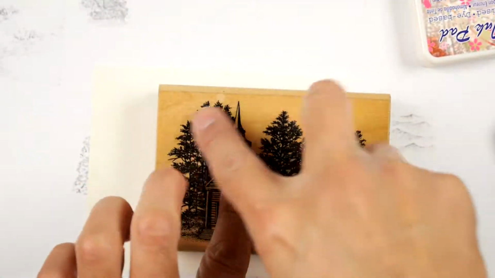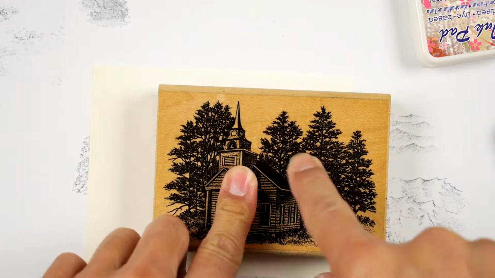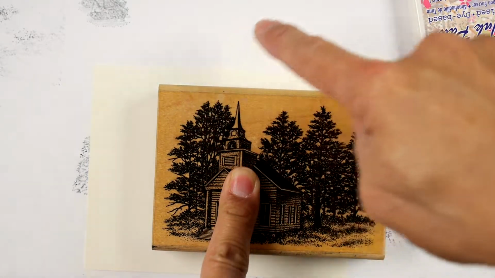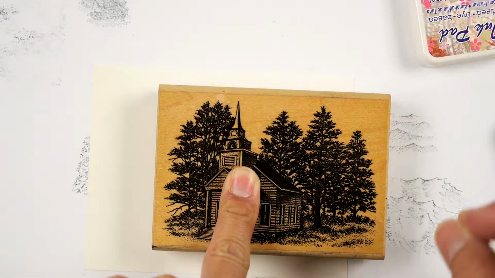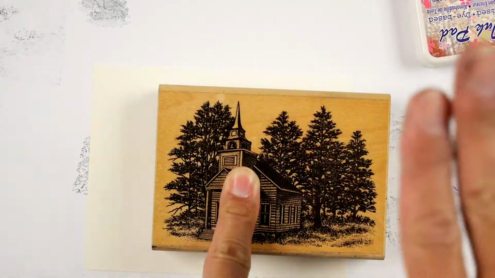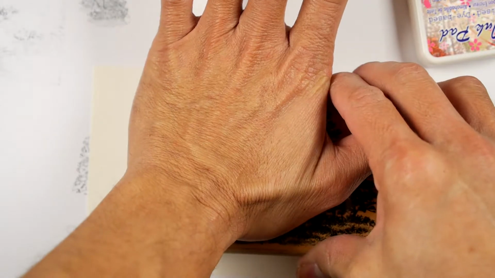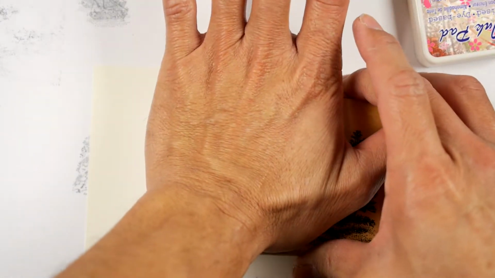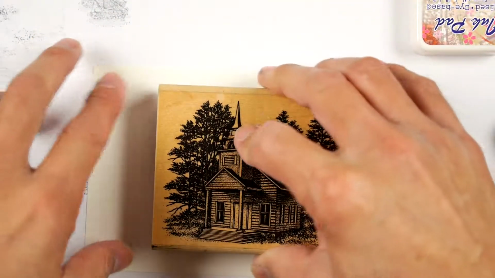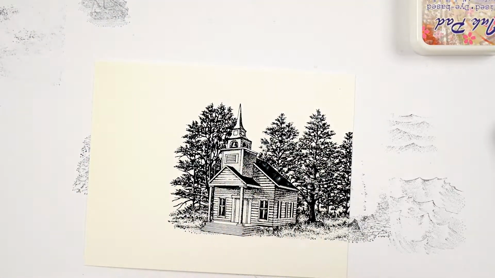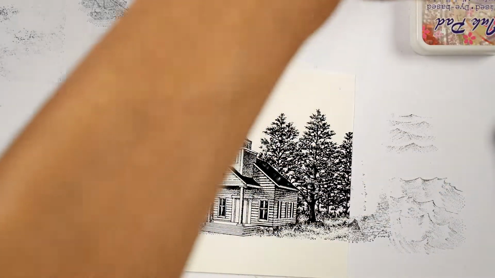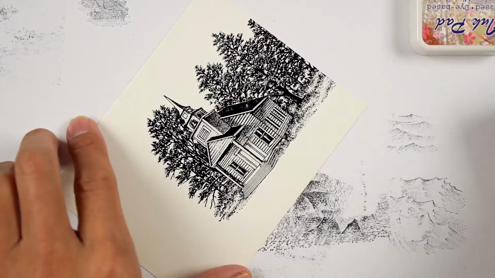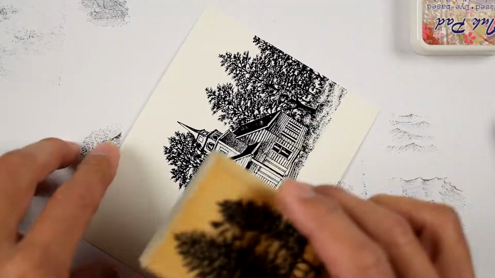Images with a lot of surface area, I say this all the time, you have to get good pressure in the middle of it. It doesn't matter how big the design is. If this huge design was just one linear circle, there's very little surface area, so you don't have to press too hard. But this image is fairly dense and detailed with a lot of solid areas, so press enough in the middle right there to get a good, strong, adequate impression.